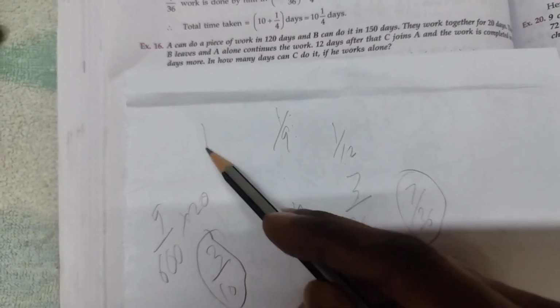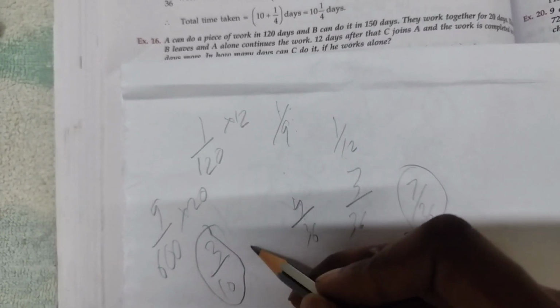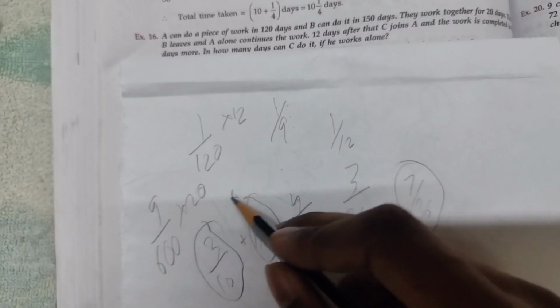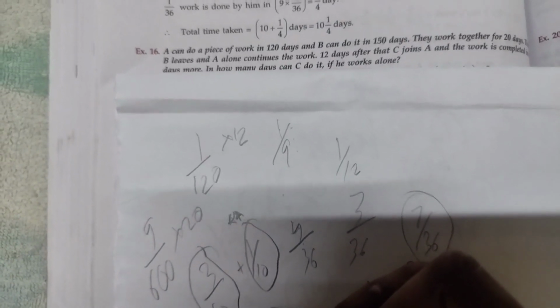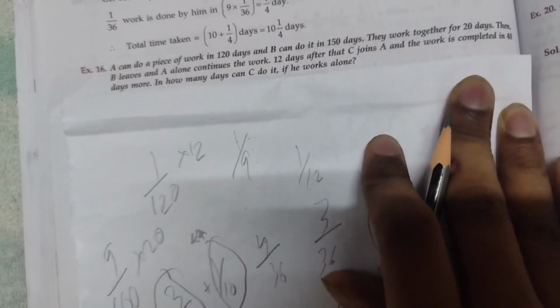So A alone can do 1 by 120 of the work. So he does 1 by 10 of the work alone. And C came after that, and the work was completed in 48 more days.